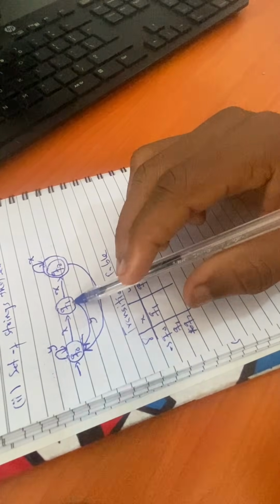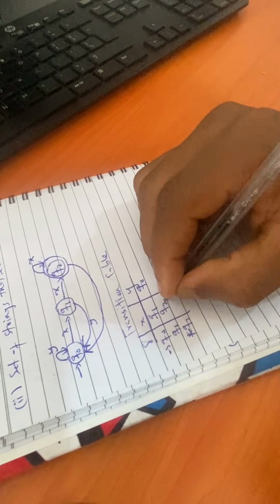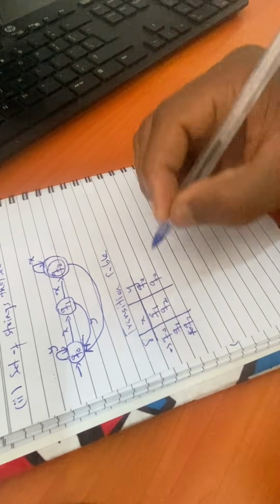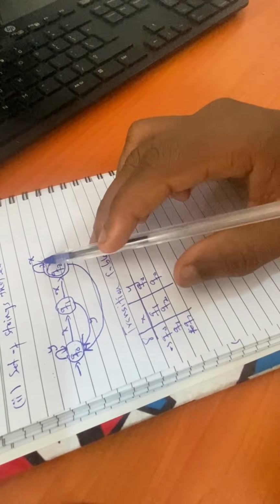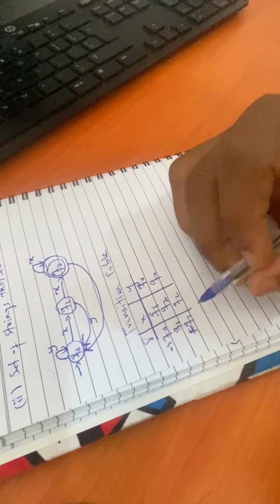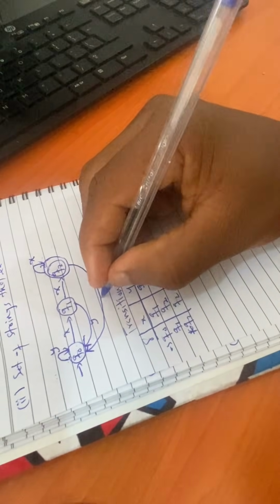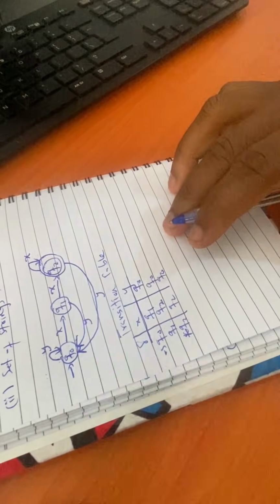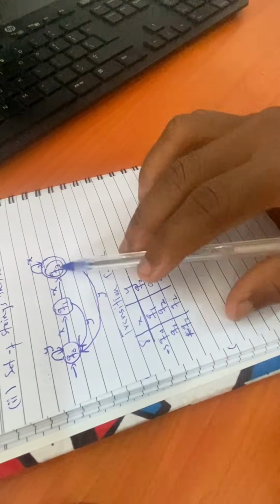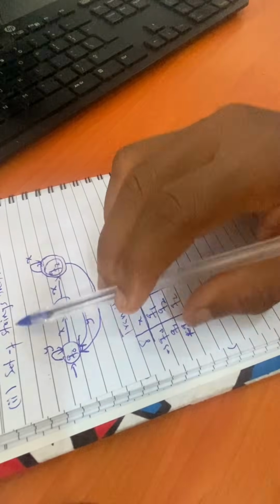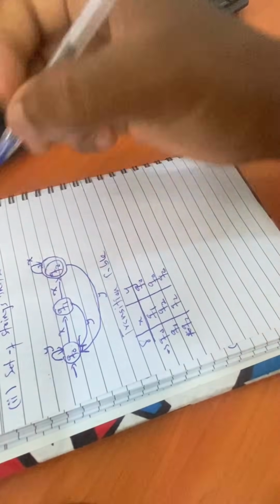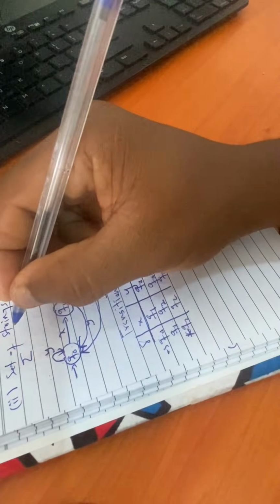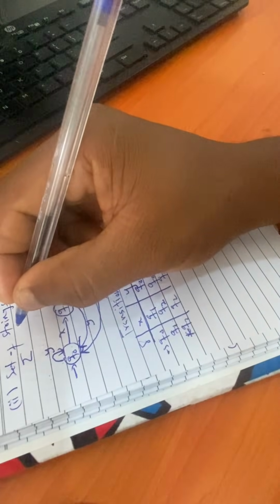q1 on input of x should take us to what? q2. q1 on input of y should bring us back to what? q0. q2 on input of x should loop, q2, and then q2 on input of y should bring us back to what? q0. So this is the diagram and transition table for the set of strings that end in what? xx, given our alphabet, which is what? X, Y.